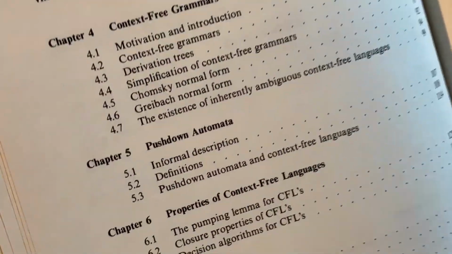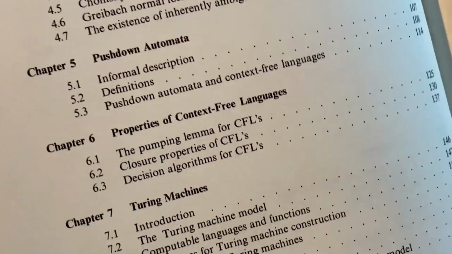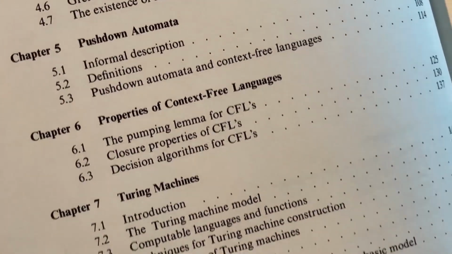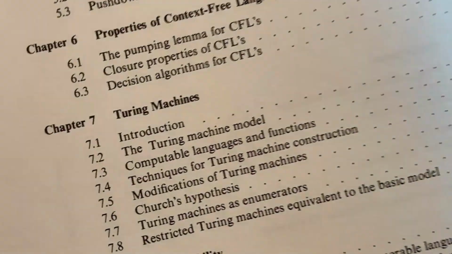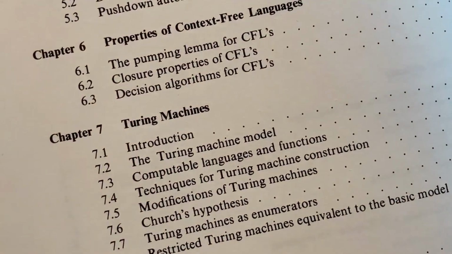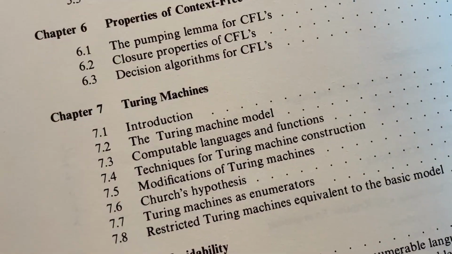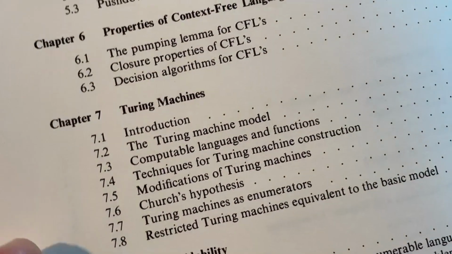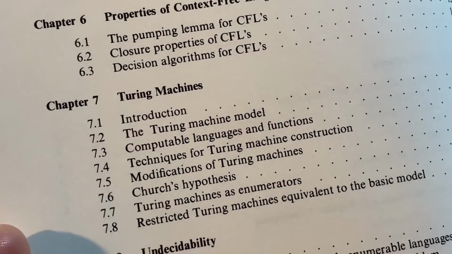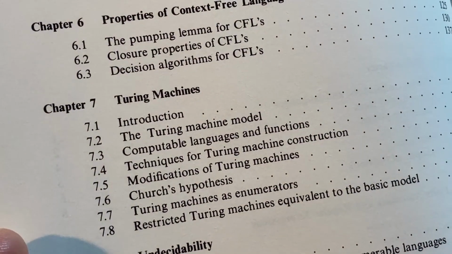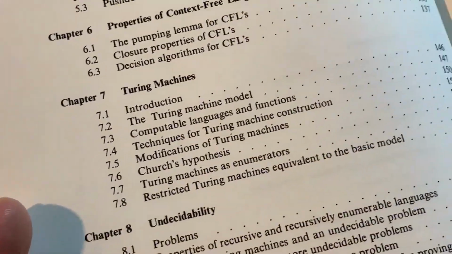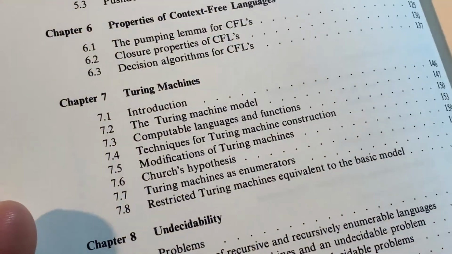Context-free grammars, pushdown automata, properties of context-free languages, Turing machines. Oh, that's so cool. I recently saw the movie I believe was called The Imitation Game, and I didn't even know what it was about. I thought it was just a war movie, which it kind of is, but at the same time, it's not.